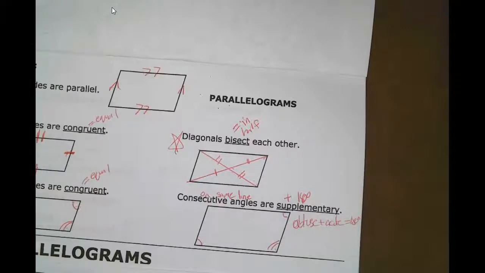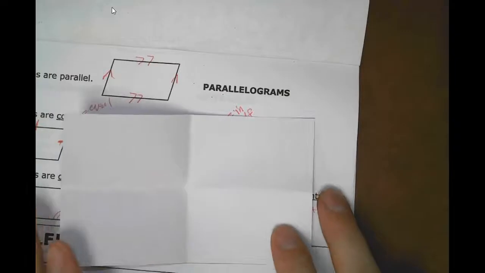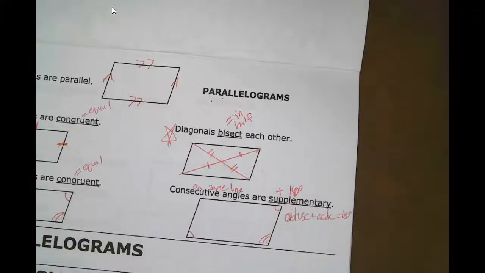And when you open it, it should look like this. You have 4 equal sections. You go this, and then you do this.